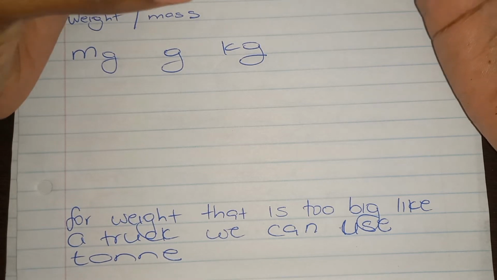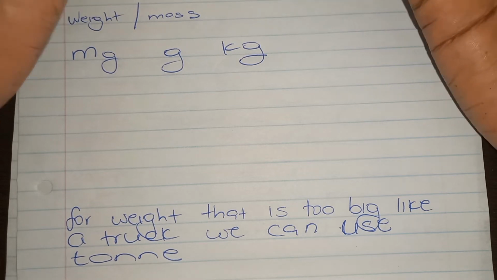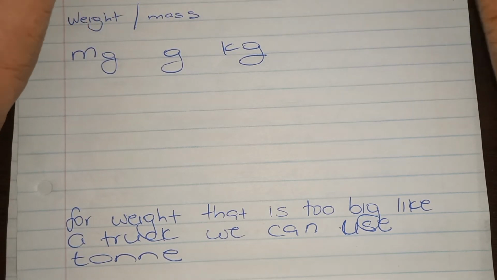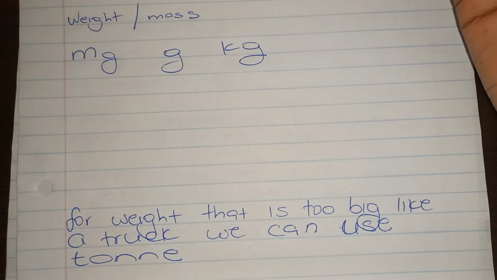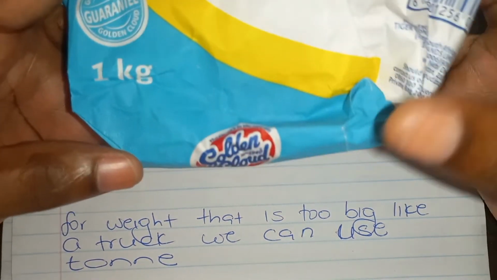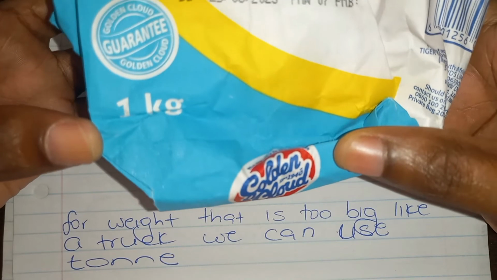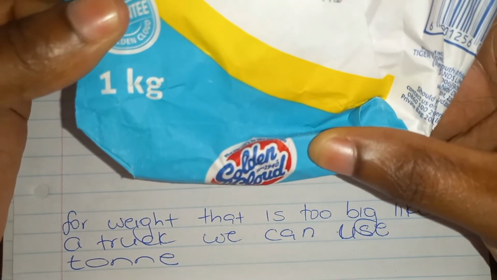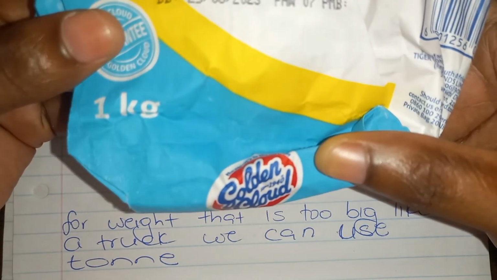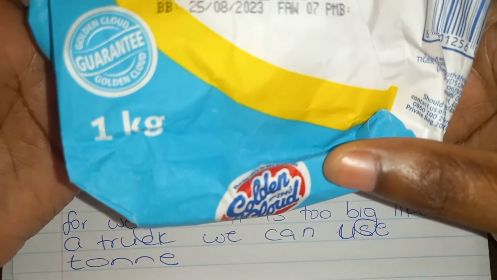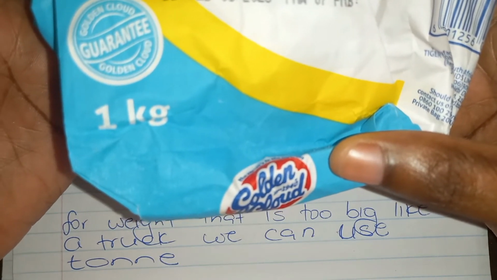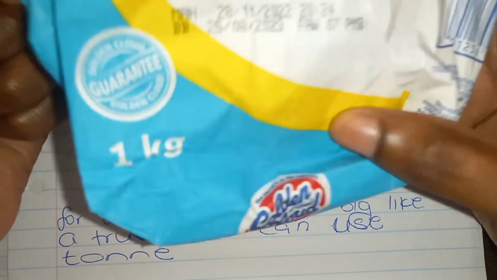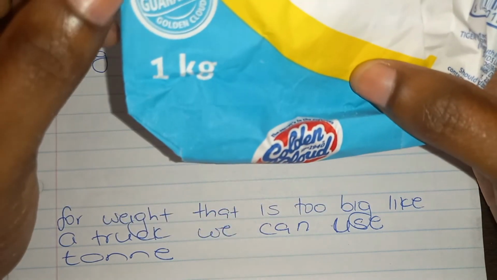And milligrams, of course, when you hear the word milli, you know that's tiny. And centigrams, I left centigrams here, and grams and kilograms, but the milligrams and the grams and kilograms are the ones that we are used to. For example, this lovely packet of golden flour is measured in kilograms. It's just 1 kilogram. You can find them in many kilograms. For example, this one is in kilograms, but the smaller ones would be maybe 500 grams, 250 grams, right? So you can also convert from grams to kilograms to milligrams, right?